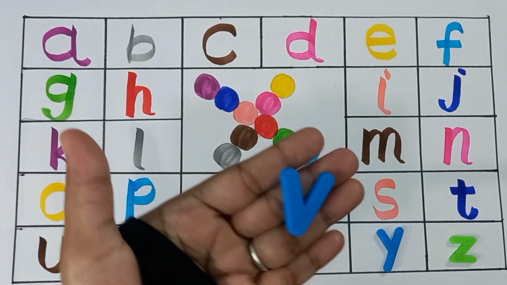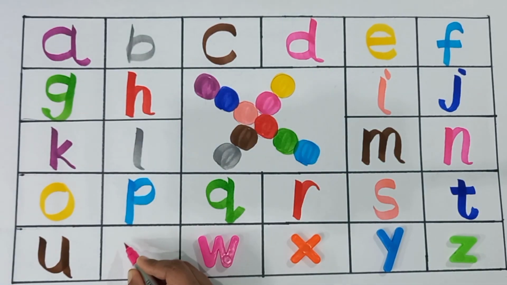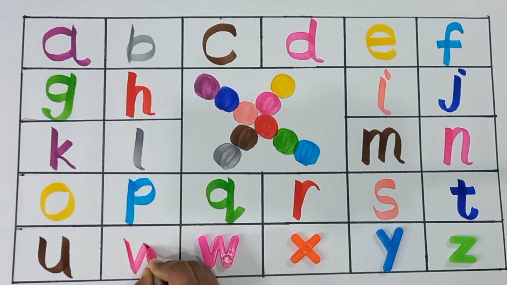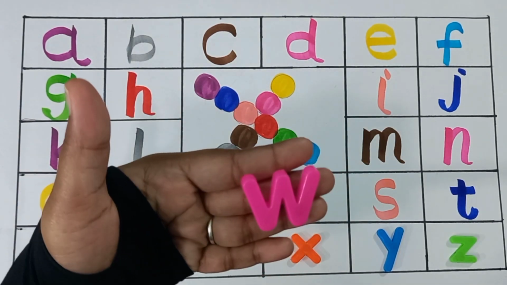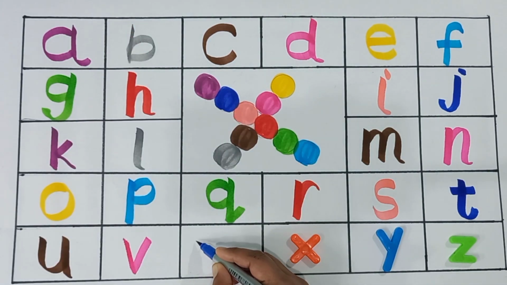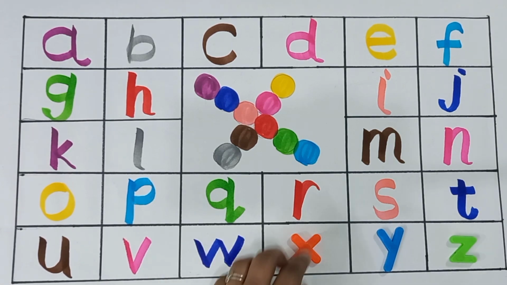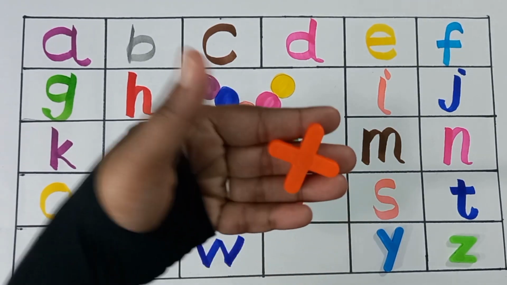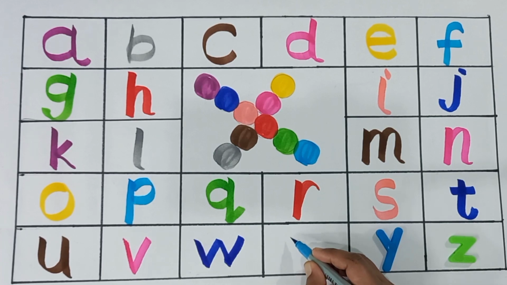Small V. V for volcano. Small W. W for water. Small X. X for X-ray.